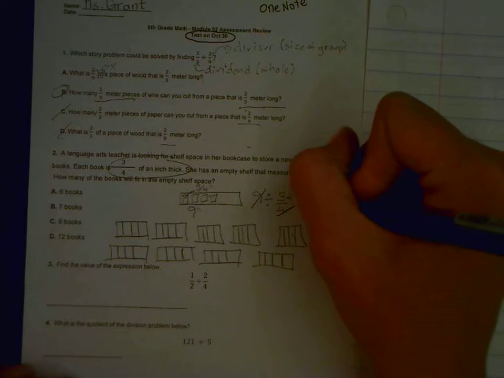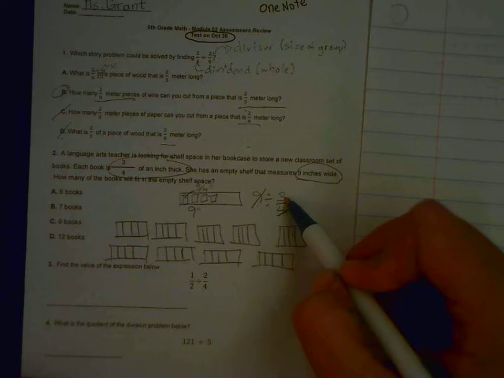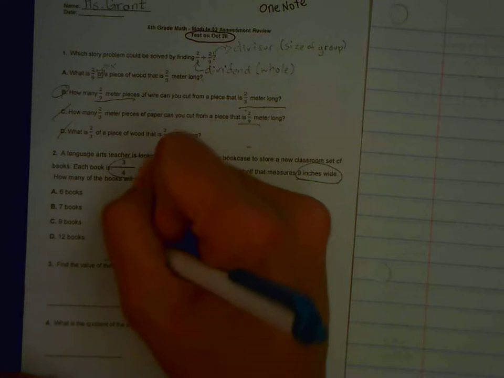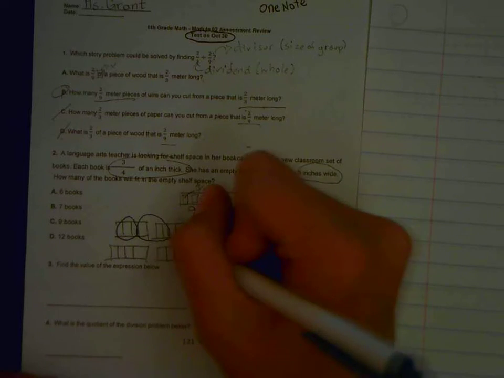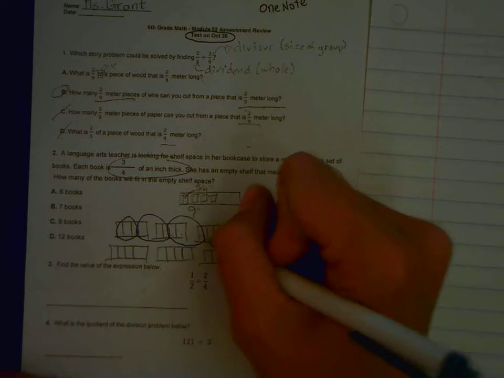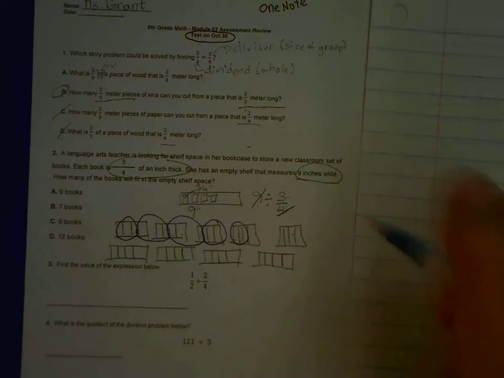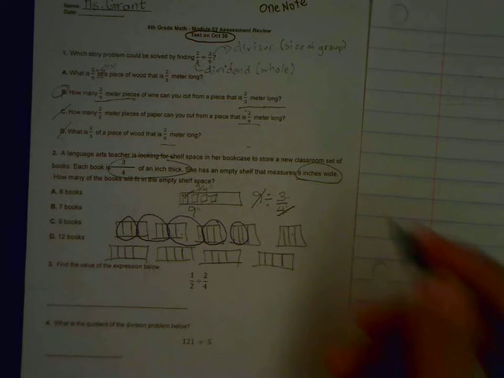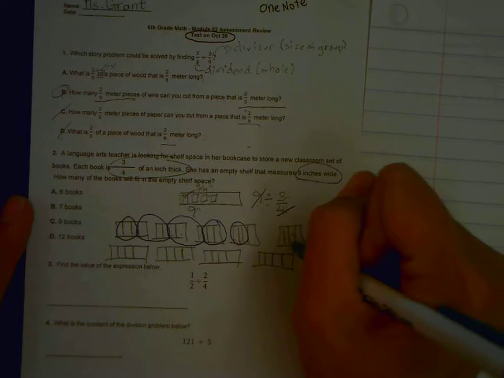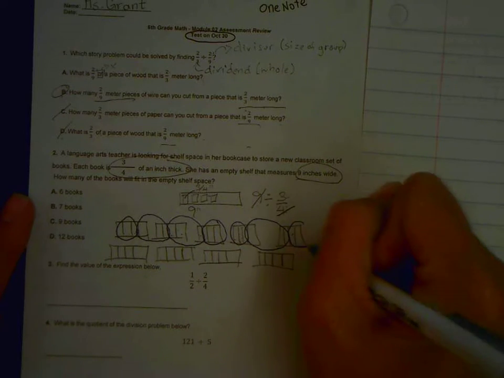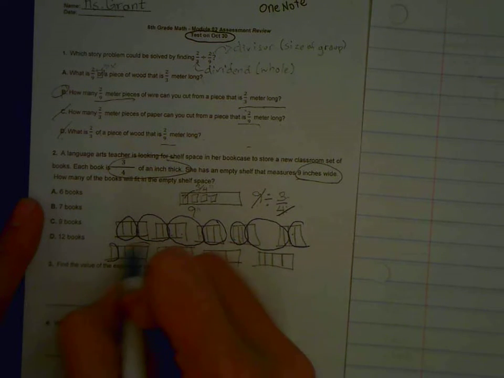And the numerator of my divisor tells me how many slices I'm going to put together to form one group. So I'm going to put 3 slices together and make a group. I'm going to use my blue pen to kind of make it stand out. So 1, 2, 3. That's one group. 1, 2, 3. That's another group. 1, 2, 3. It's a third group. Another group. 1, 2, 3. And we're just going to keep going and making groups of 3 until we've included all pieces together. So 1, 2, we're going to go down here and use this third one. That's 3.